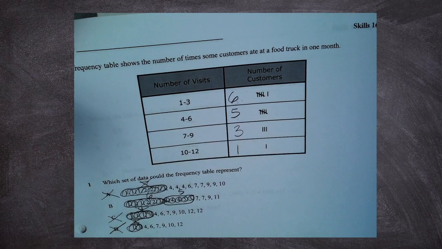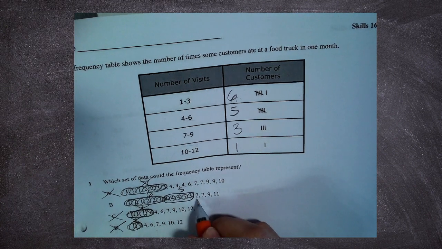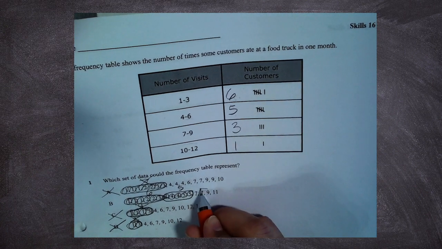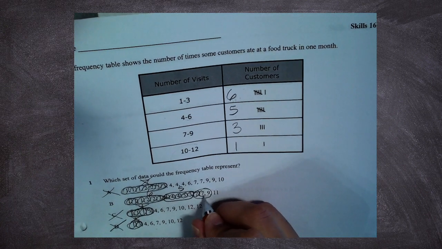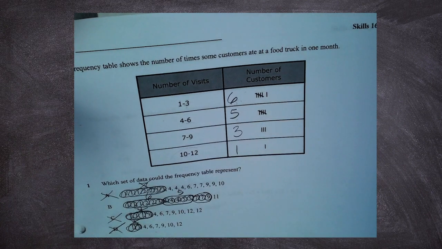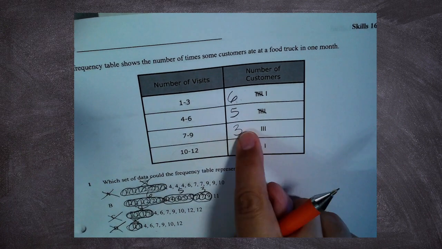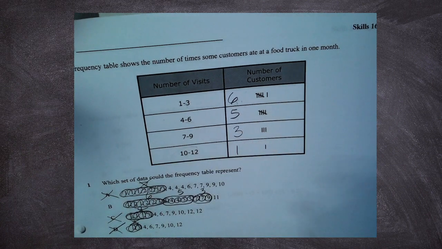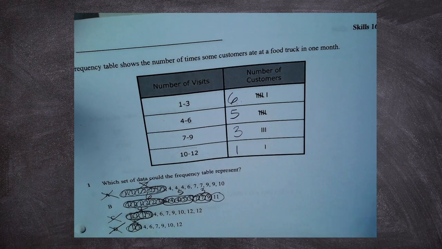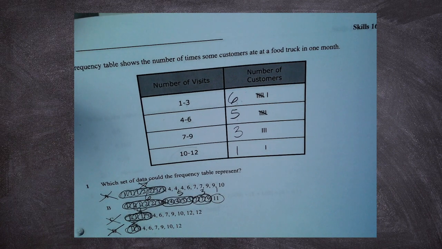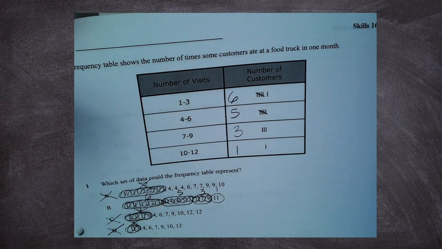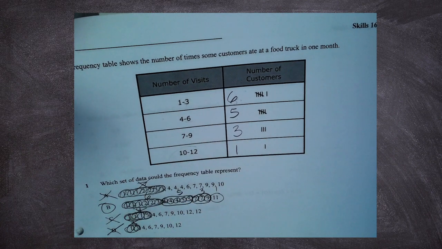The next group is any number between 7 and 9. 7, 7, 9. 11's too big. So there's my next group. And there is 1, 2, 3 numbers in that group. That also matches with my chart. Last group is 10 to 12. Well, there's only one number. And that actually matches with my chart. 1. So answer choice B does have the right amount of numbers in each group.